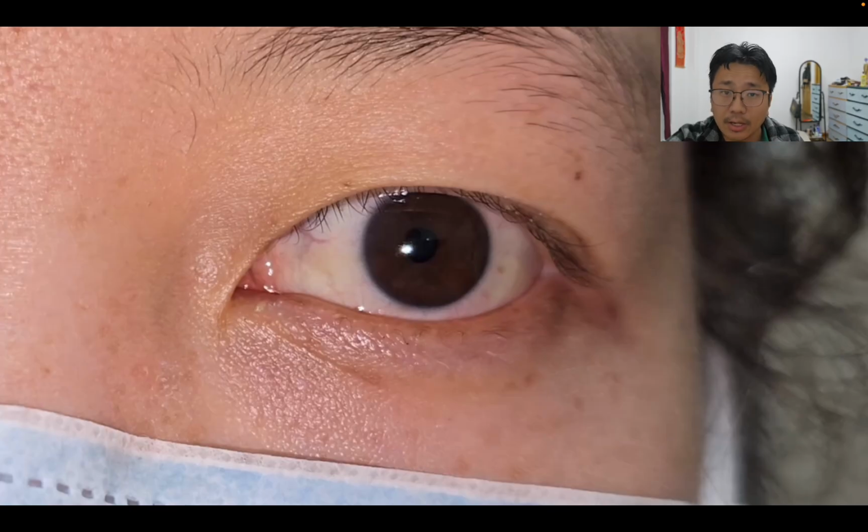relatives and friends. And in that case, the first diagnosis we usually think about is thyroid eye disease. So is it a thyroid eye disease? We have to make sure.